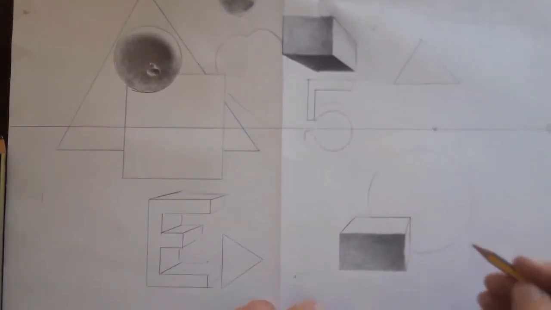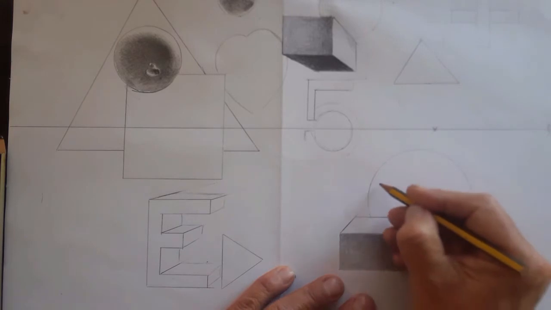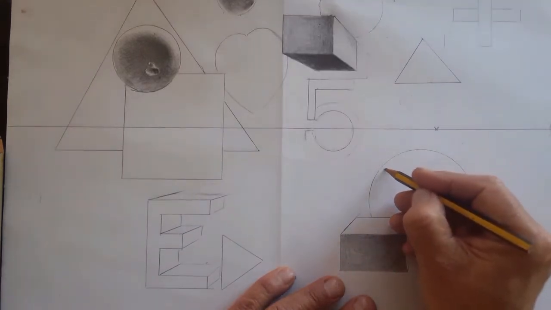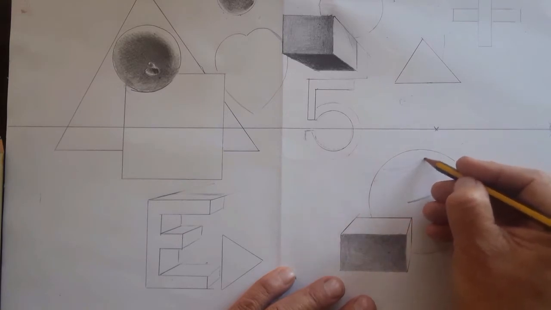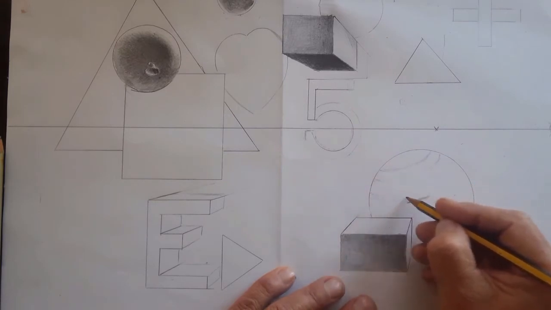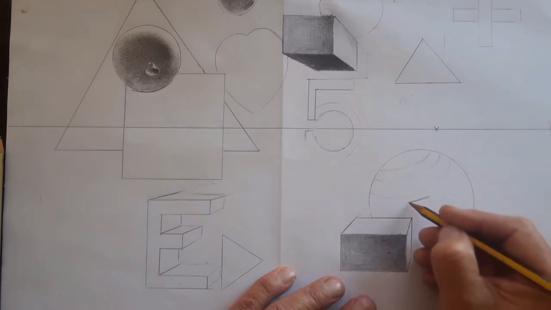Now, we get to the ball. I said with the ball, it is below the horizon. So it must follow the laws of perspective and curve upwards.